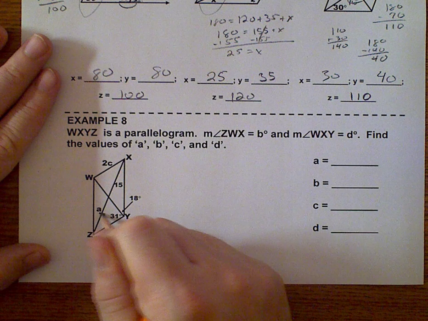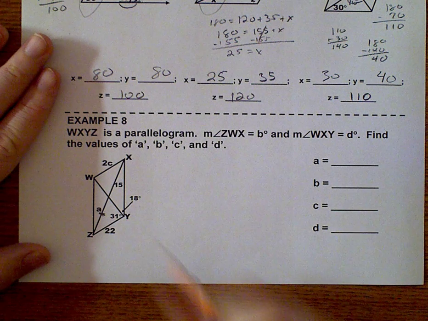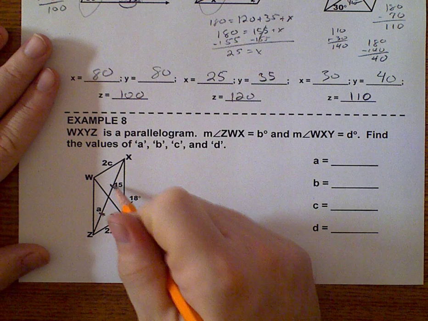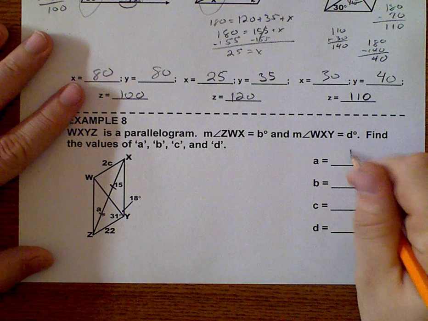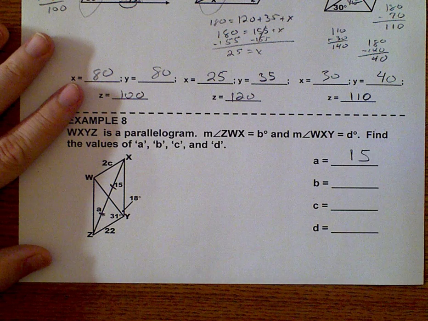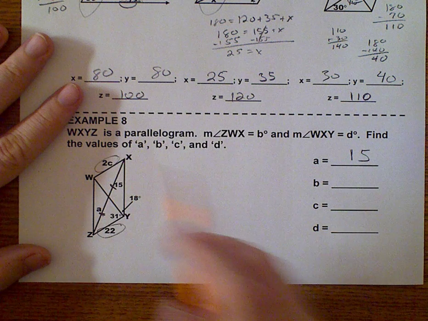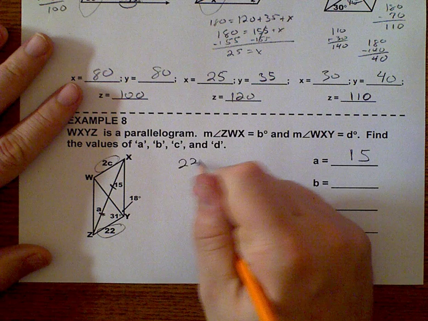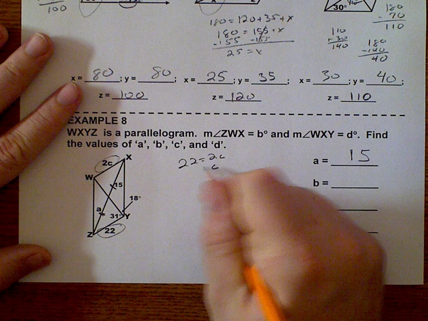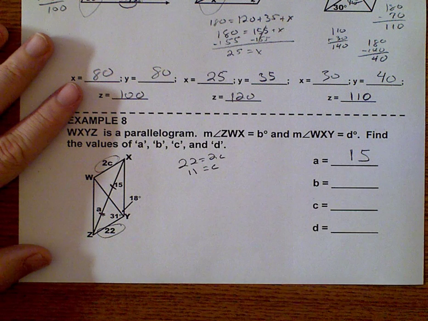Well, A would be that part of the diagonal, which I know to be congruent with that part of the diagonal, so A must be 15. Opposite sides are congruent, so that means that 22 must equal 2C, so C must equal 11.